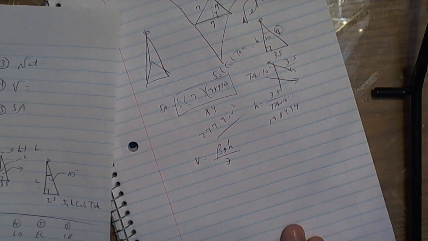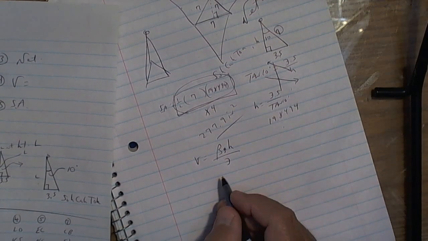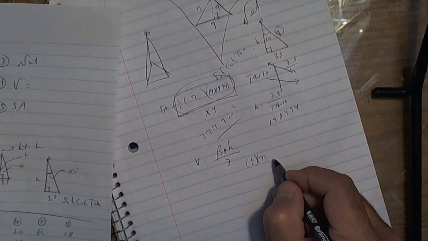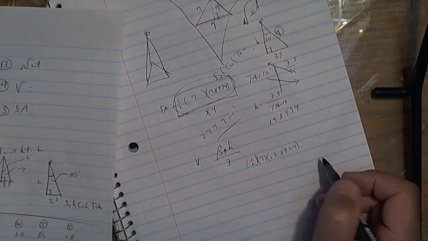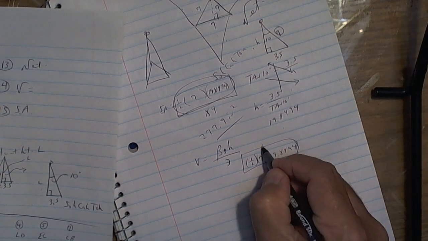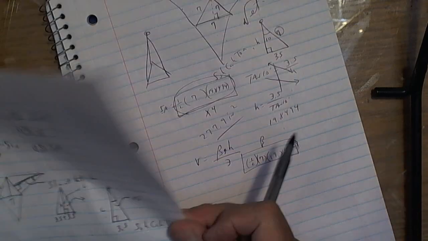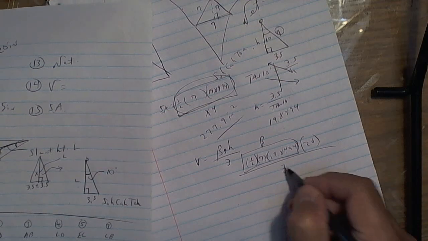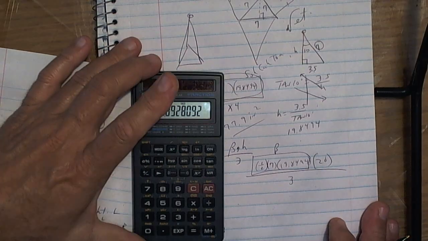Well, the base is a triangle, and we found all of that right here. There's the base. So the base is going to be 1/2 times 7 times 19.8494. That's the bottom. That's your big B. Times the height. The height I told you was 20. So times 20. And then divide by 3. Okay, so the last thing you're going to do is divide by 3. So let's finish this up.